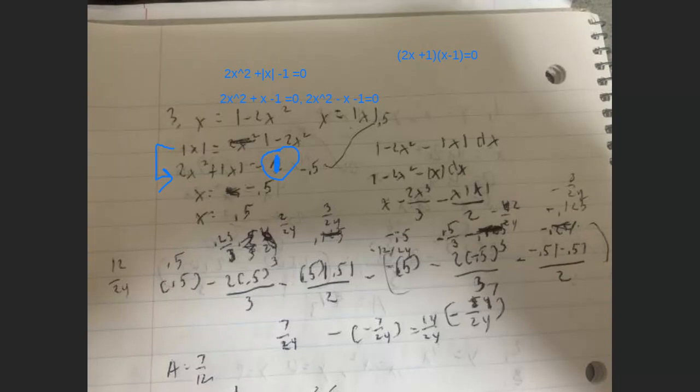How do we factor the second one? 2x minus 1 times x plus 1. Exactly, we just switch the factors. Solve those two equations. How many solutions do we have?